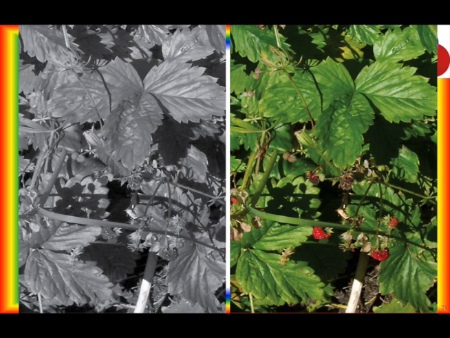I don't know that those are strawberries. I think they're raspberries. Although they might be. Okay, moving on.